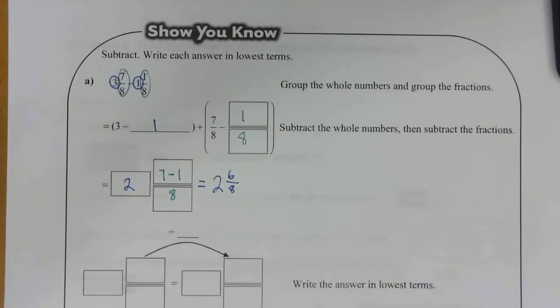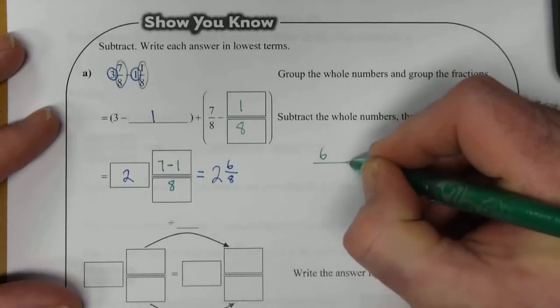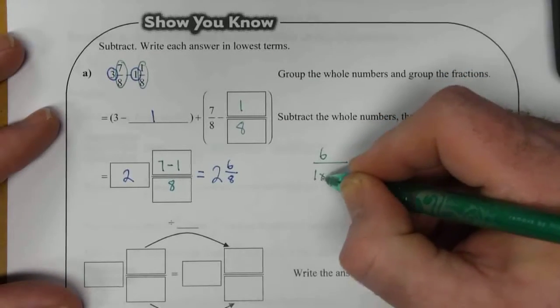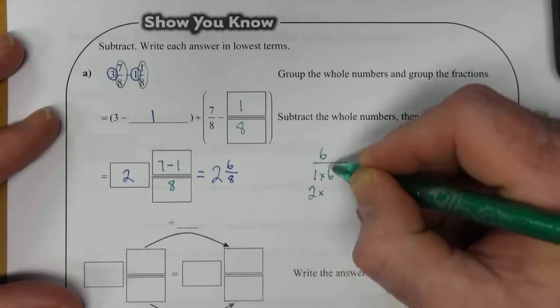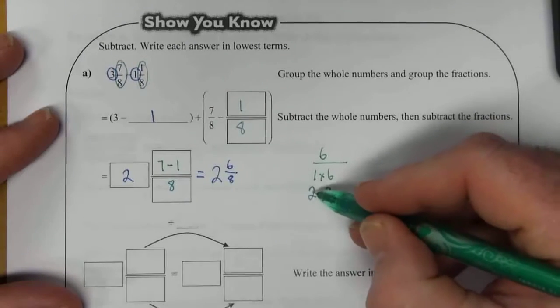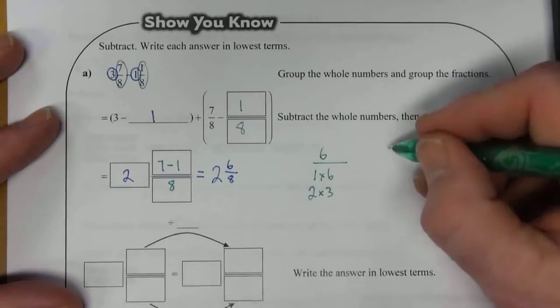But quickly I noticed that they're both even numbers, so I know that we don't have lowest terms. So I'm going to create the factor tower for 6. So it's 1 times 6. Start with 1, 2 is the next number. 2 times 3 will give me 6. 1, 2, 3 would be the next test, but we have 3 already, so that tower is done.